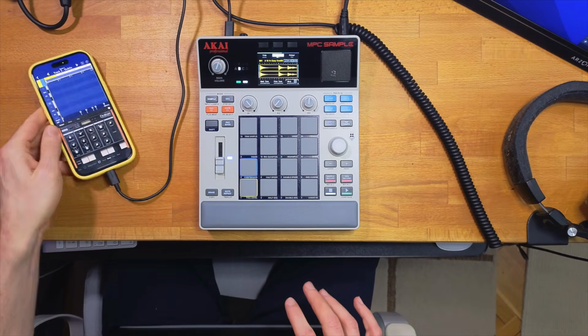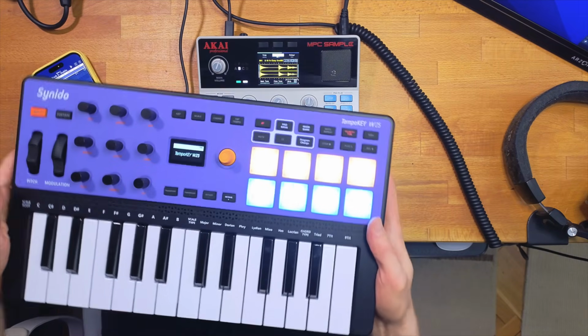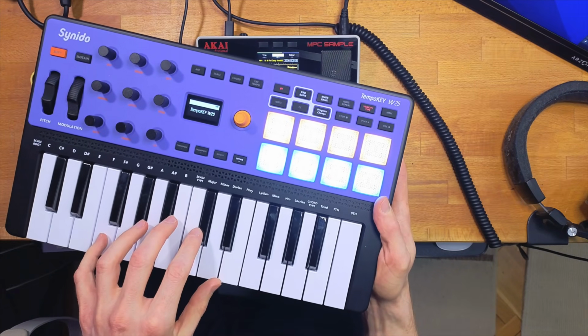But hey, we can still make it work, and with a portable device like MPC Sample, an iPhone, and a Bluetooth keyboard, such as this one, the Sinido Tempo Key W25, just makes the most sense to minimize cable clutter and just retain the portability. But you can totally use a wired keyboard, it will work just fine.